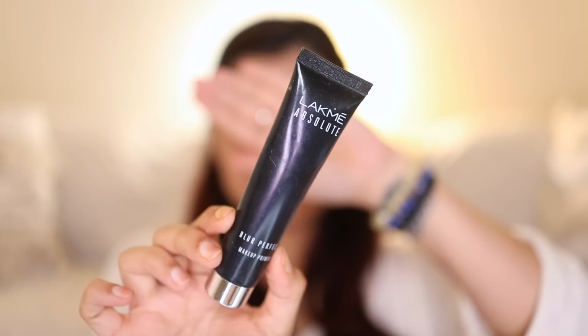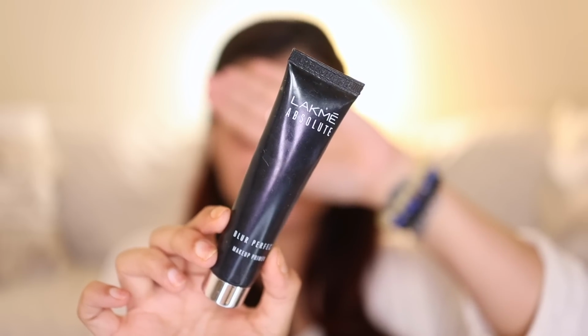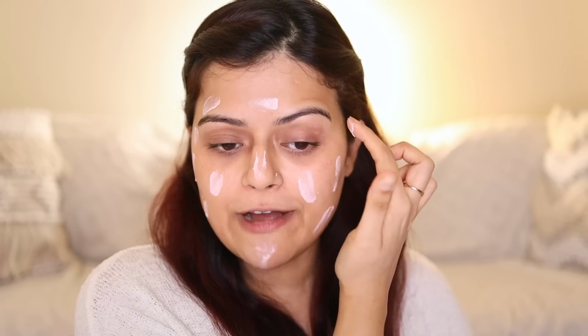The first thing which I'm going to apply is a primer. I'll use Lakme Absolute Blur Perfect Primer. Now, you must have seen in my tutorials that I always apply concealer first and foundation next. And a lot of people get confused because they don't know if they should go with the foundation first or the concealer first. I find applying the concealer first more convenient because to avoid under eye creasing, the thing that works the most for me is to keep the layers really thin under my eyes. I don't apply foundation on top of my concealer or vice versa.